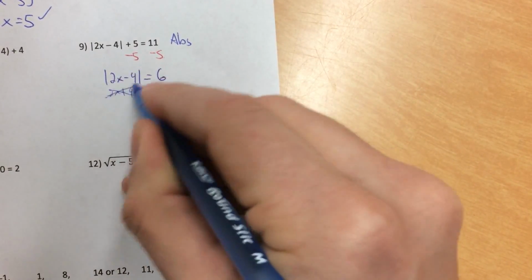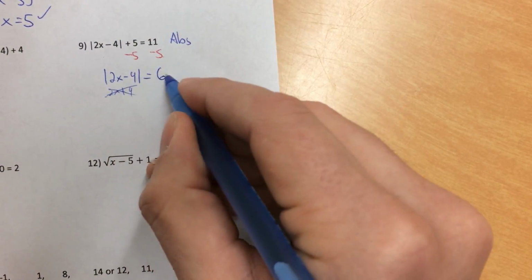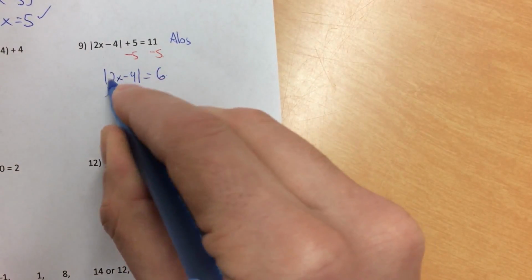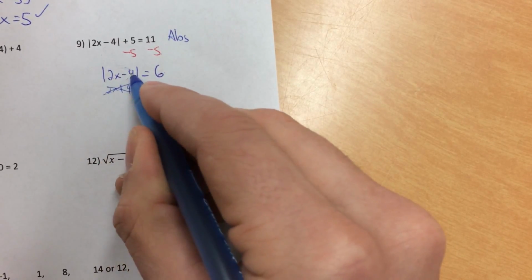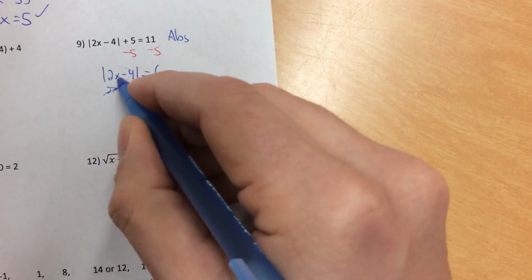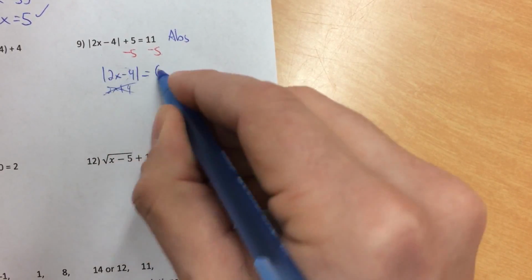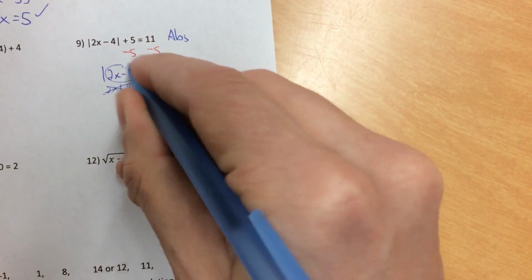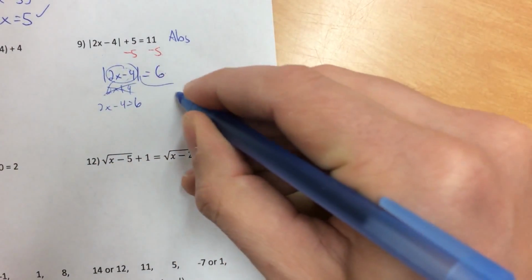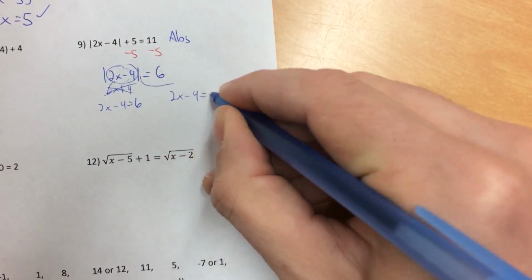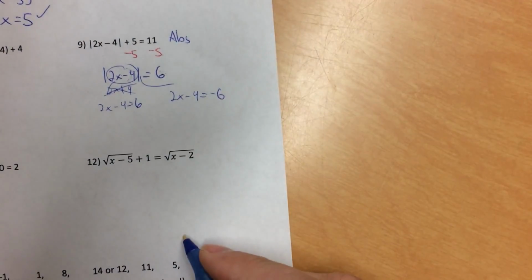Turning it positive means whatever the answer to this is going to become positive. And since the answer ends up needing to equal 6 eventually, that means this thing that's inside of the absolute value could be 6, because the absolute value of 6 would be 6, or it could be negative 6, because the absolute value of negative 6 would be 6. So this thing inside the absolute value could equal 6, or it could equal negative 6, because either way the absolute value will turn it positive.